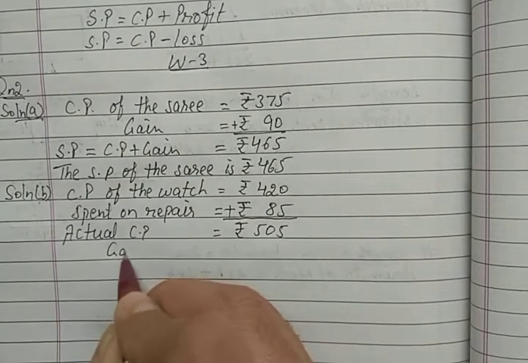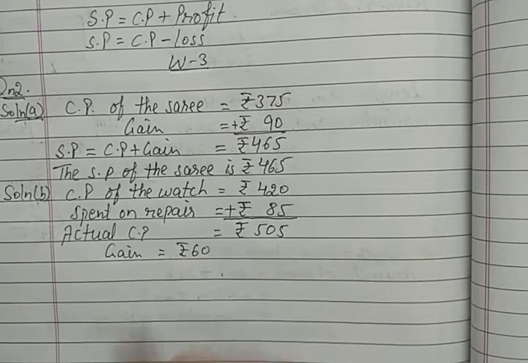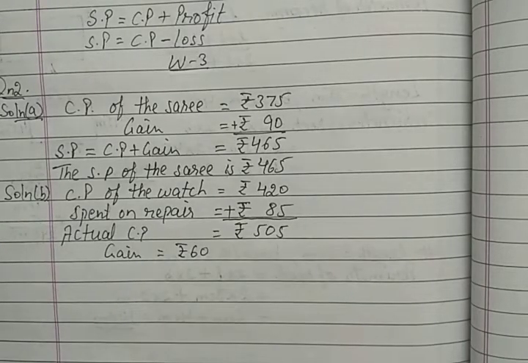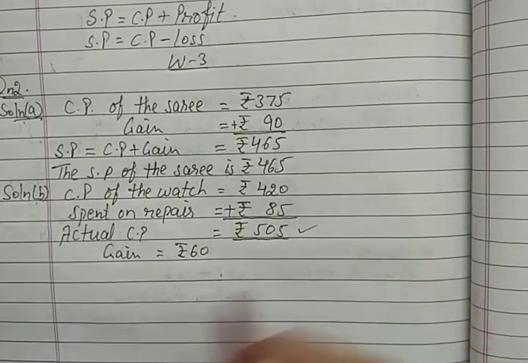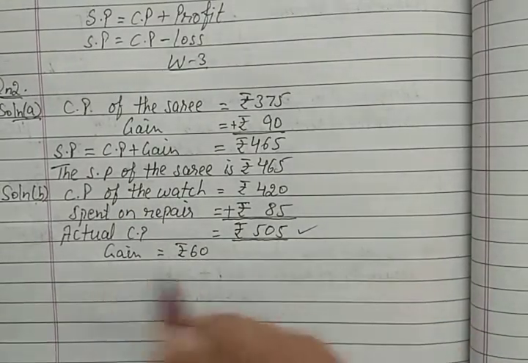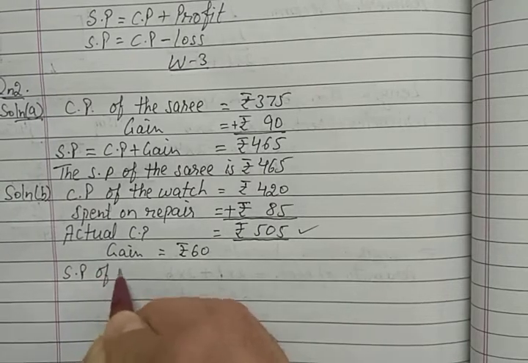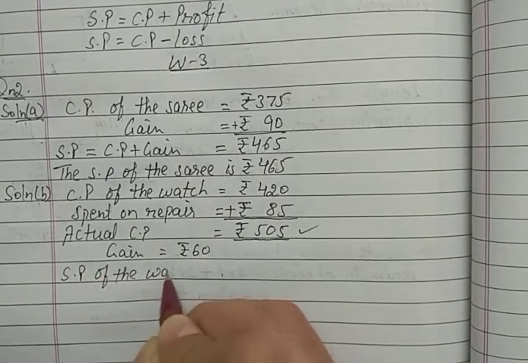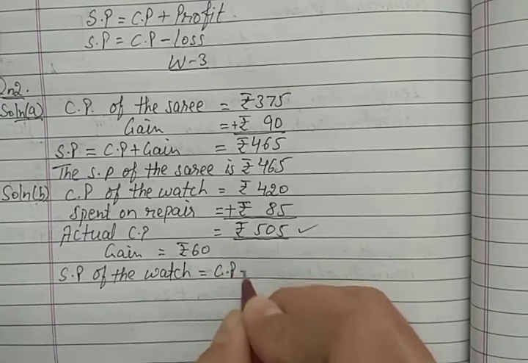Gain is given. There is a gain of rupees 60. So now we have to see this cost price. This is the actual cost price. Gain is given and we have to find out the selling price. So selling price of the watch is equal to cost price plus gain.